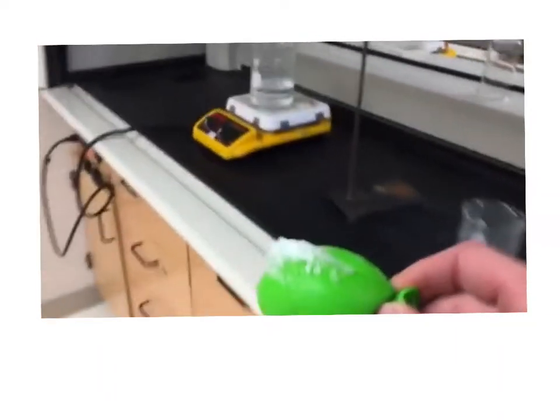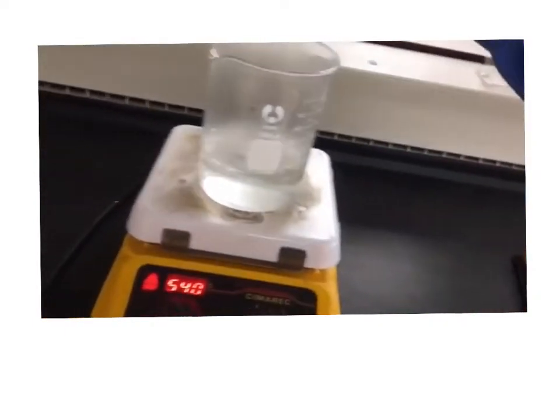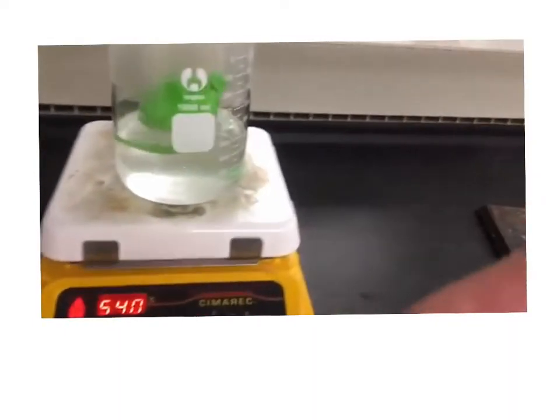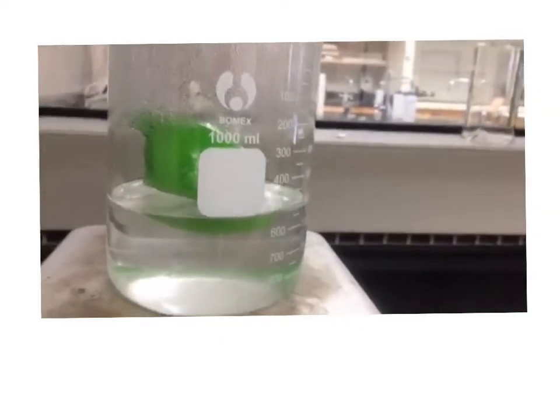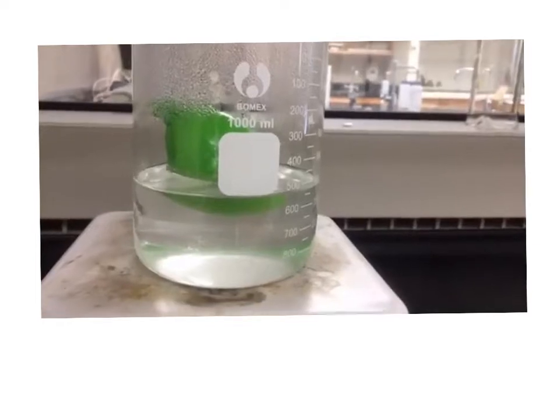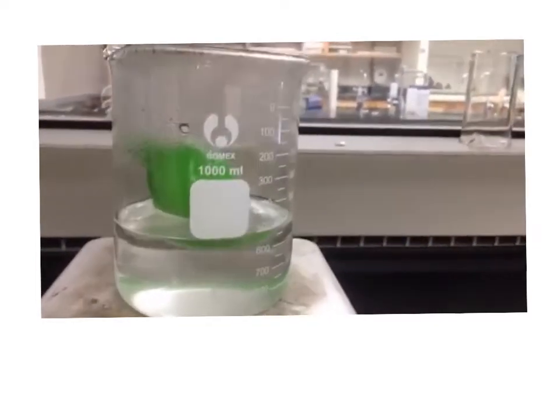Okay. Now let's warm up this balloon. Now, according to Charles's law, as we warm this balloon, it should get bigger. As a matter of fact, I can feel it getting bigger in my fingers here. And what I've done is I've placed my balloon in some hot water here. And hopefully in a few minutes, what we're going to see is it getting much larger.